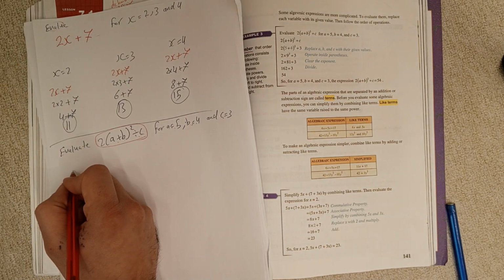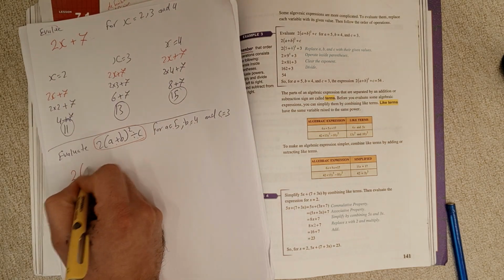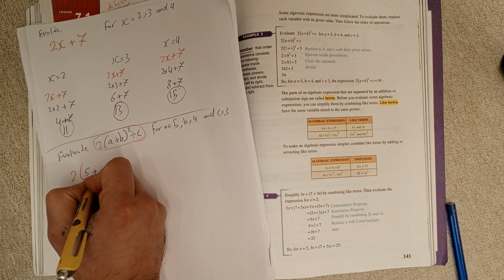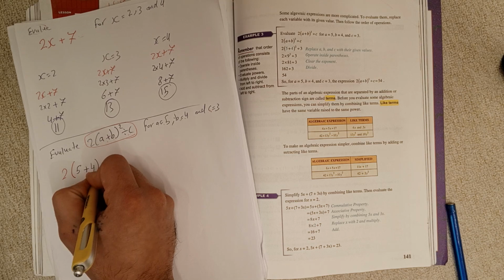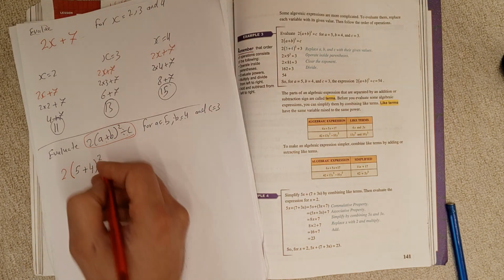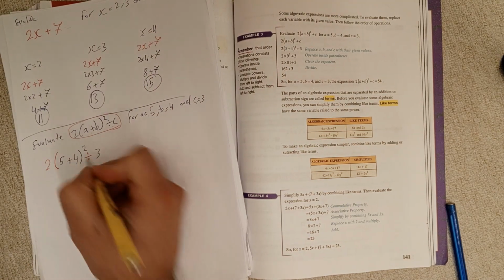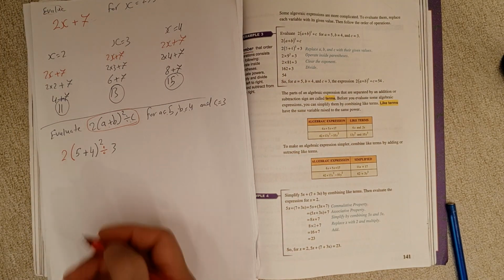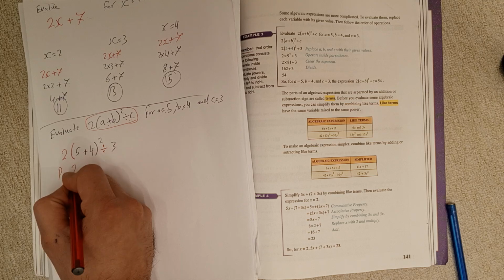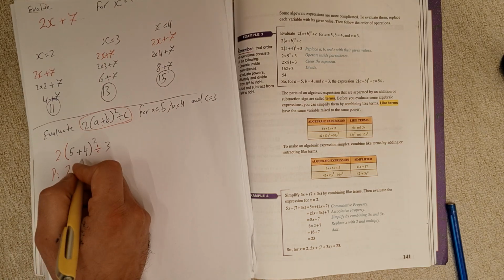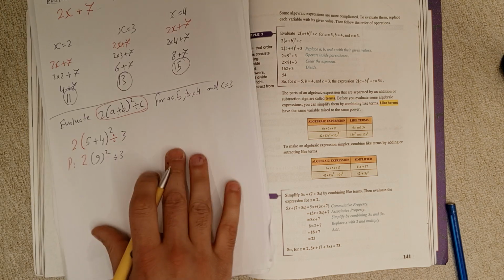Right? So put these numbers in the expression. So rewrite it. 2, instead of a, is 5, so instead of a write down 5, plus b. What's b in here? It is equal to 4. So 4, all squared, divided by c. The value of c is given, which is 3. By using the PEMDAS rule, P is the brackets. Open the brackets. So write 2. What do we have inside the brackets? 5 plus 4 is 9, all squared divided by 3.